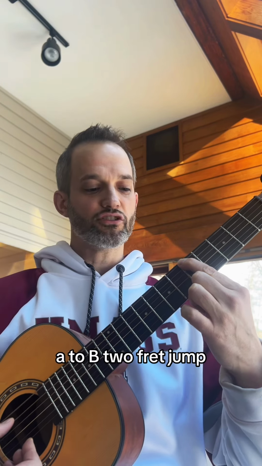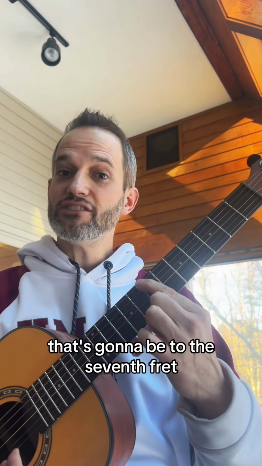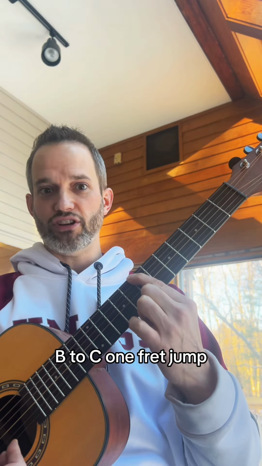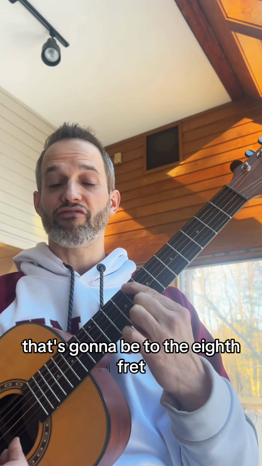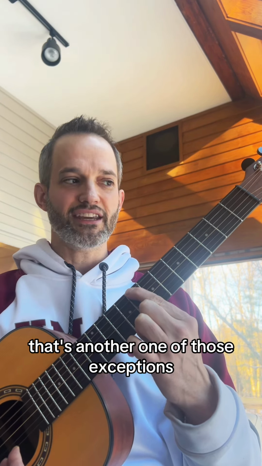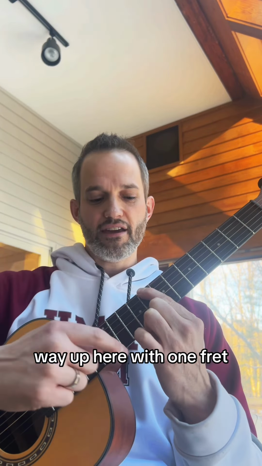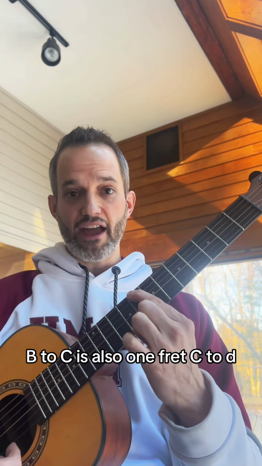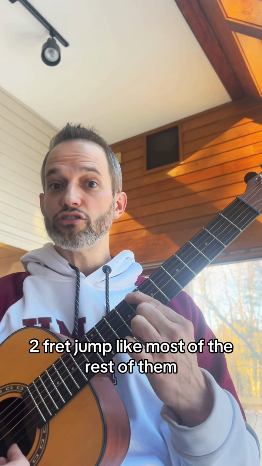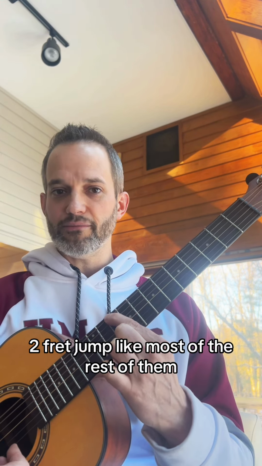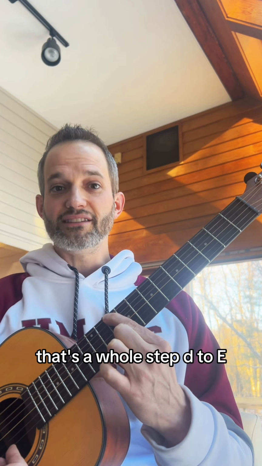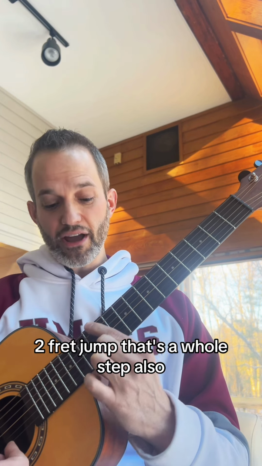A to B, 2 fret jump, that's gonna be to the 7th fret. B to C, 1 fret jump, that's gonna be to the 8th fret. That's another one of those exceptions. E to F, remember, way up here was 1 fret. B to C is also 1 fret. C to D, 2 fret jump, like most of the rest of them. That's a whole step. D to E, 2 fret jump, that's a whole step also, and we're here.